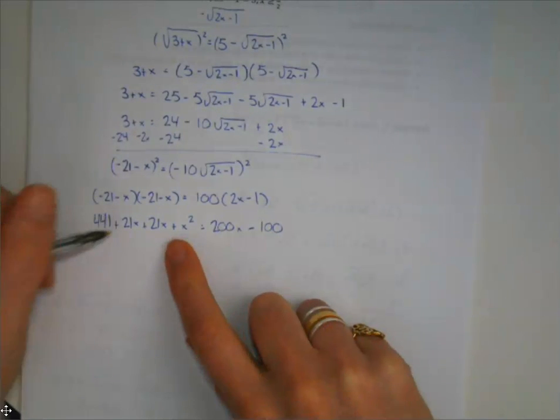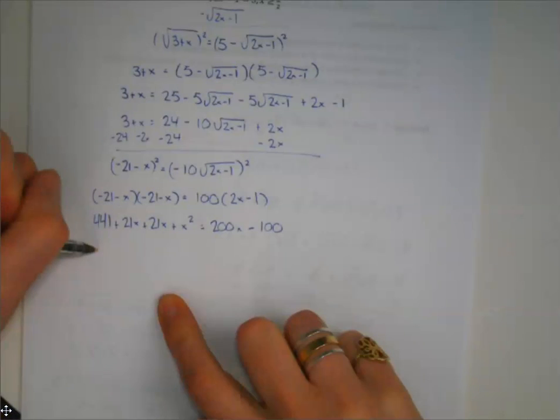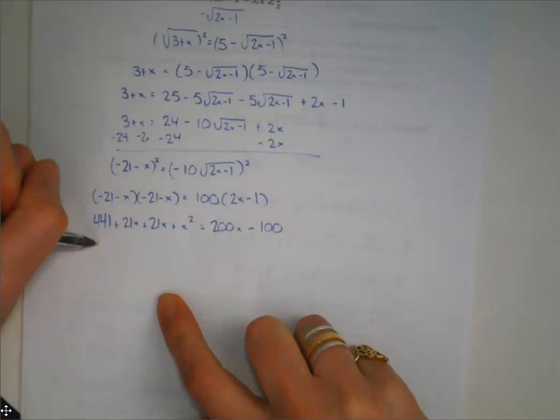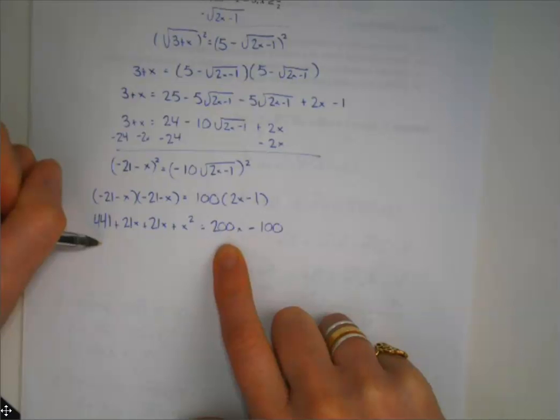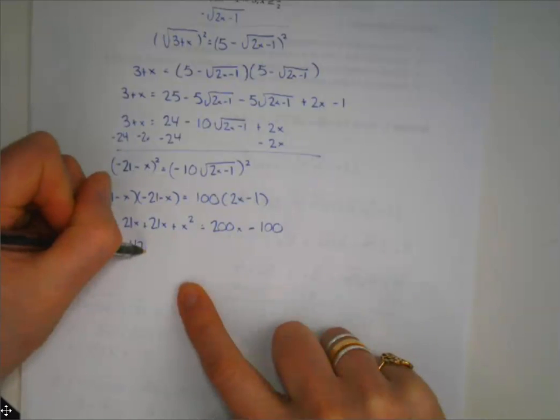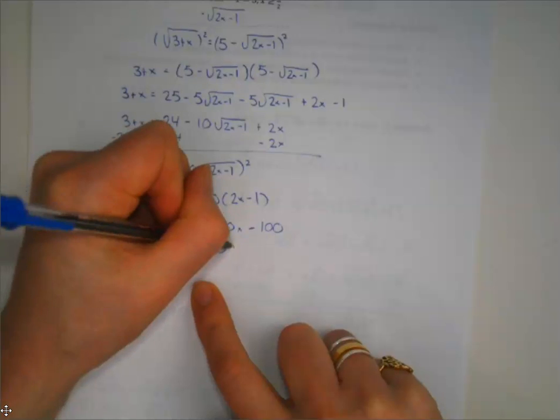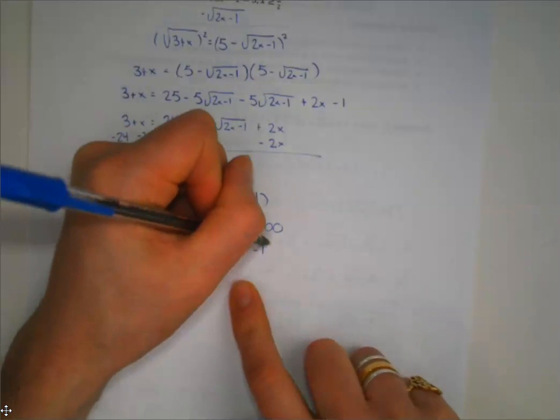Okay, so let's look at combining like terms here. So this is going to be, let's see, 441. I guess I'll just simplify it in one step here. So 21x plus 21x is 42x plus x squared equals 200x minus 100.